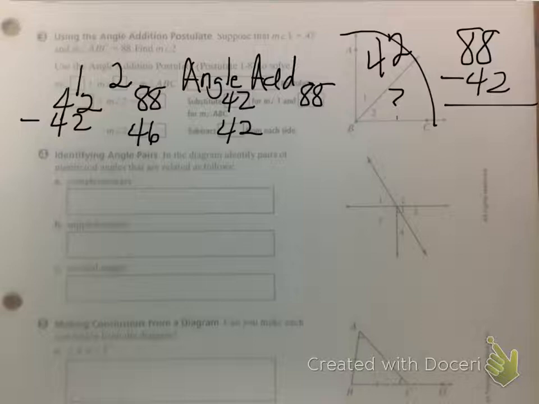Okay, identifying angle pairs. Example 4. Using the diagram, identify pairs of numbered angles that are related as follows. We haven't defined these terms here, so I'm going to quickly define them. Complementary means that they add up to 90 degrees, so the two angles form a 90-degree angle.